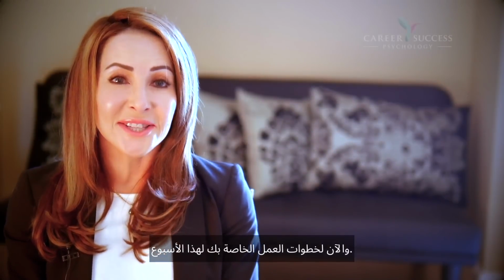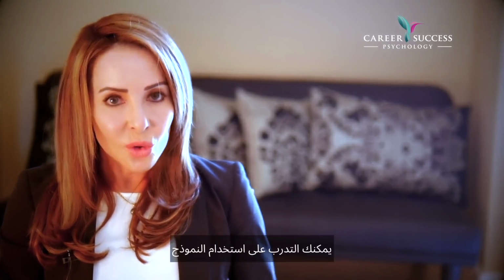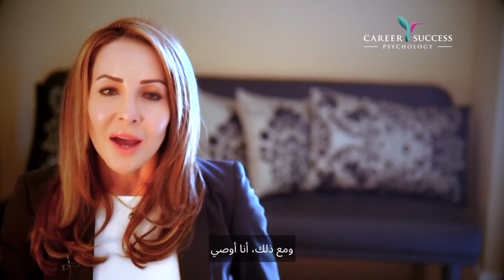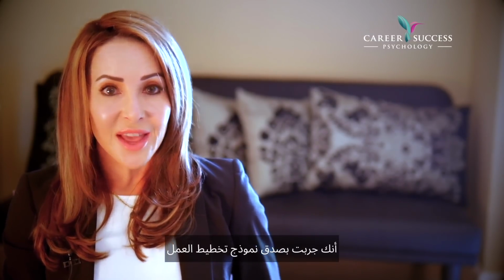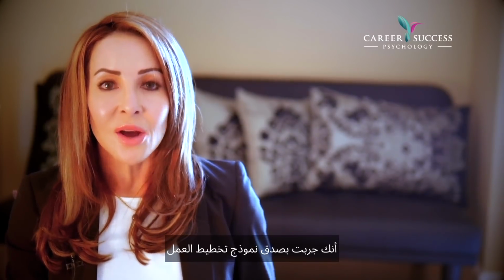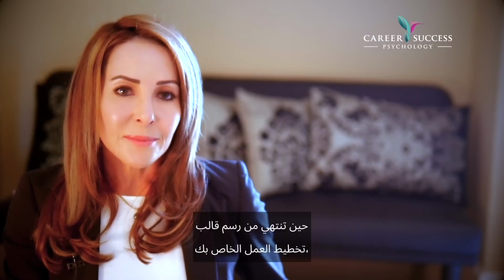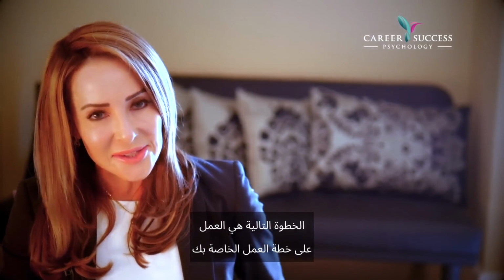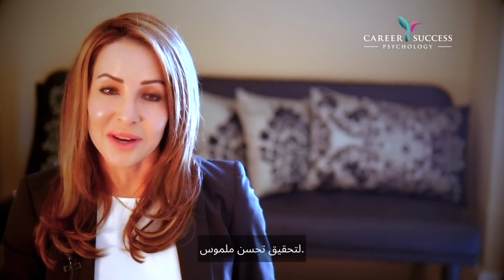And now for your action steps for this week. As a first exercise, you could practice using the template for any goal in your life. However, I do recommend that you genuinely try out the action planning template on a skill that you want to improve in. When you've mapped out your action planning template, the next step is to act on your action plan to achieve measurable improvement.